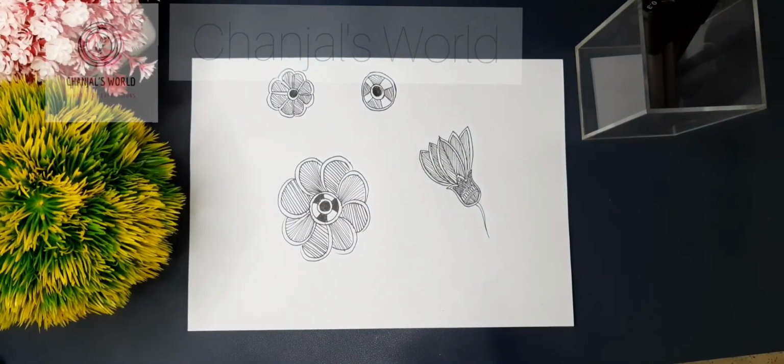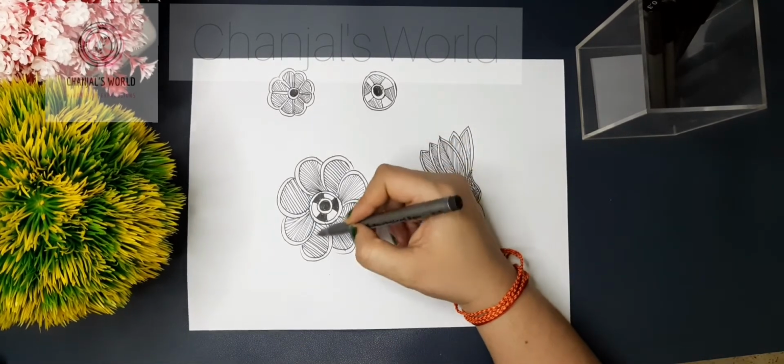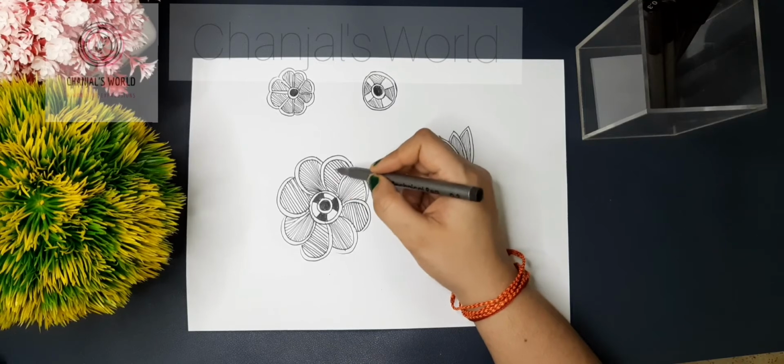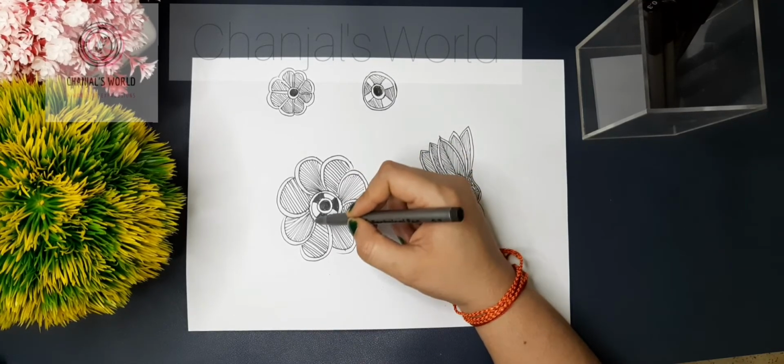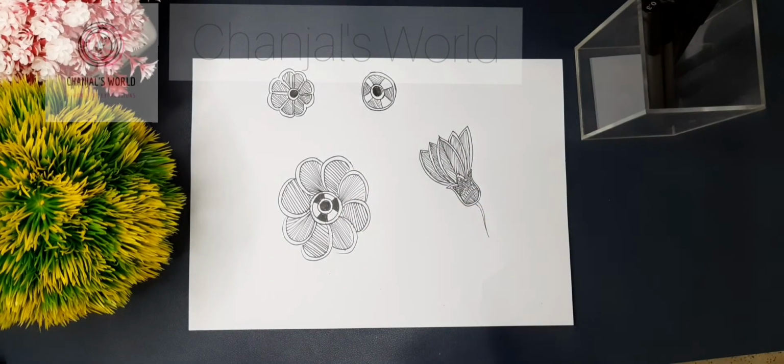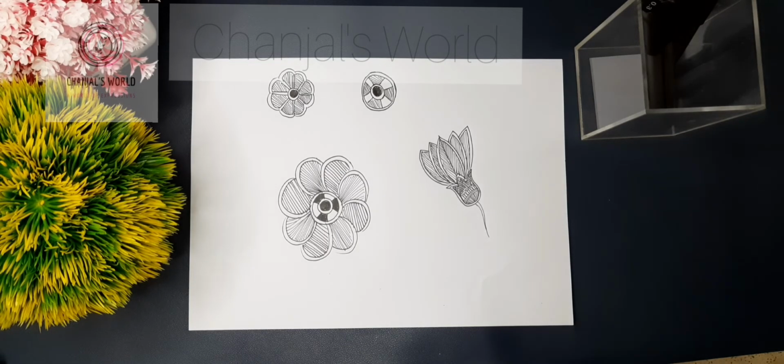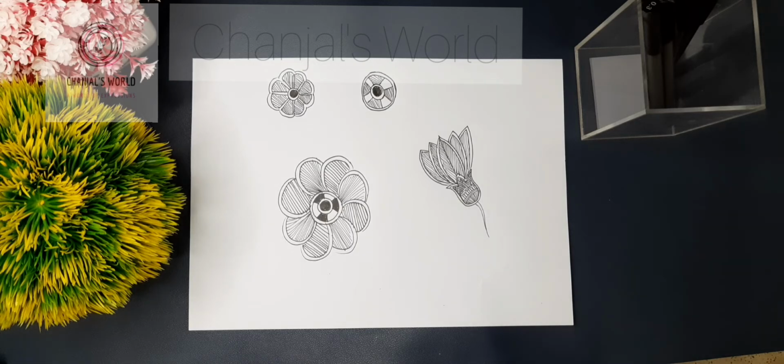So this is another kind of flower which you can do. As you can see over here, I just did straight lines, and over here I did straight lines but coming from the center. So even that can bring you an absolutely dramatic effect. So I hope you understood how to draw different flowers in Madhubani art, and you will try it with different flowers, like a rose or a sunflower or anything of that sort.